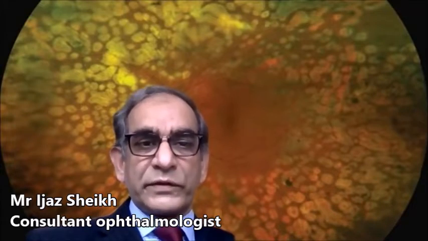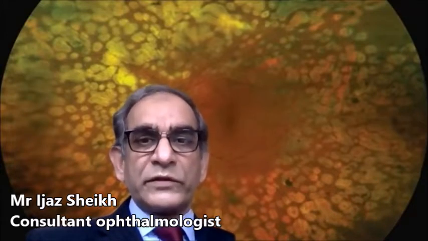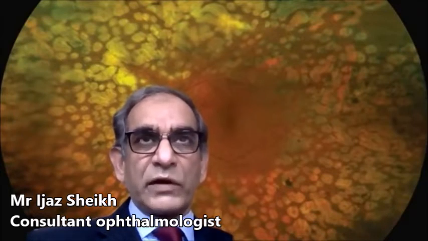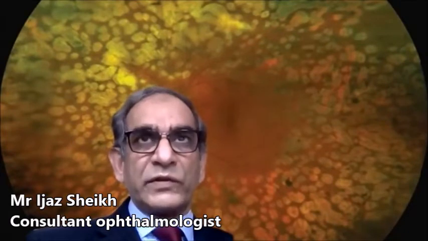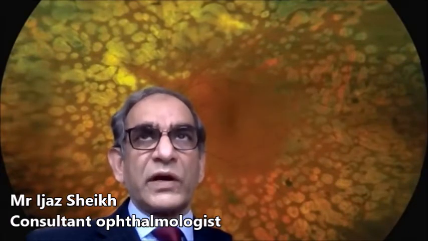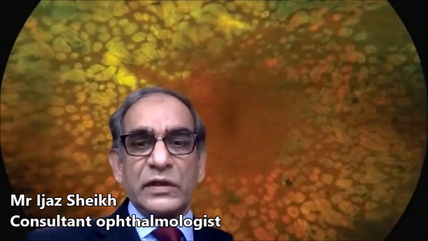Sometimes there is spillover in the center if too much laser is applied, causing some macular edema, which can affect the color vision and reading ability. But again, it can be managed with anti-VEGF injections or sometimes with precise laser to the very center of the retina.